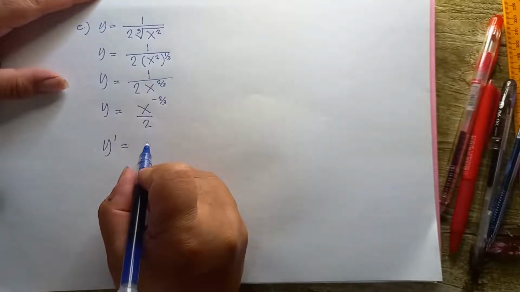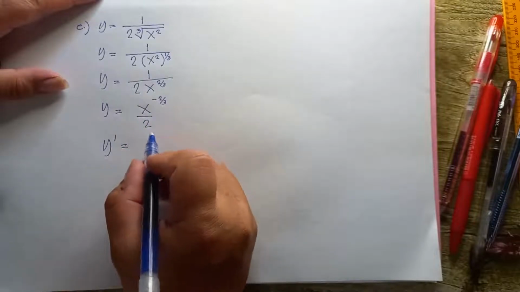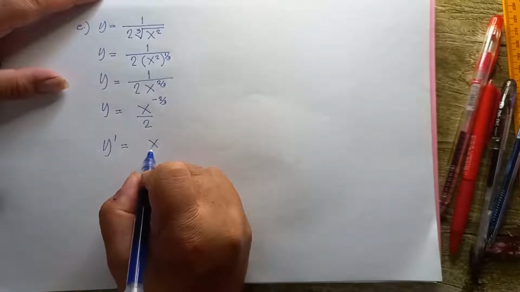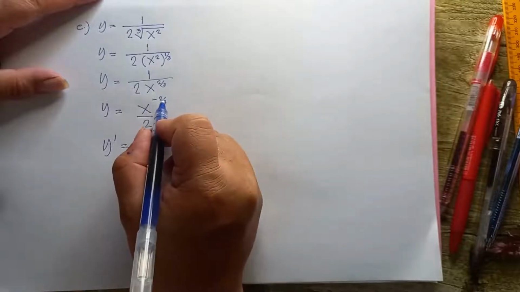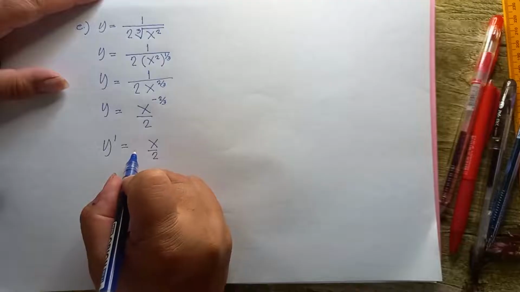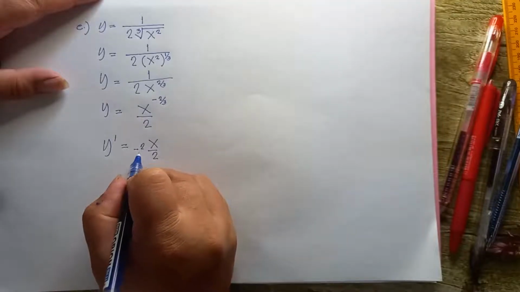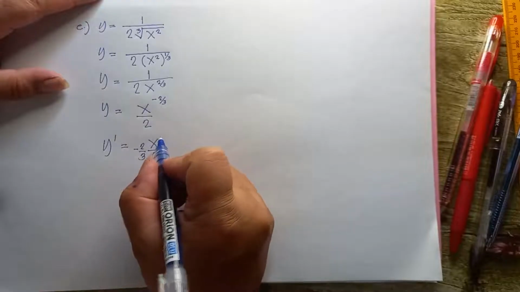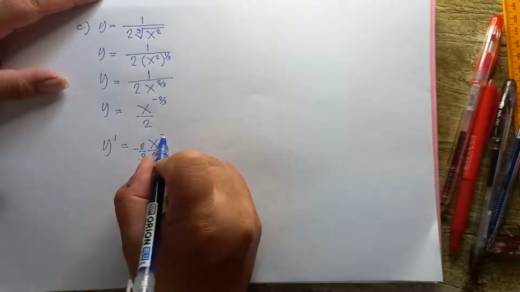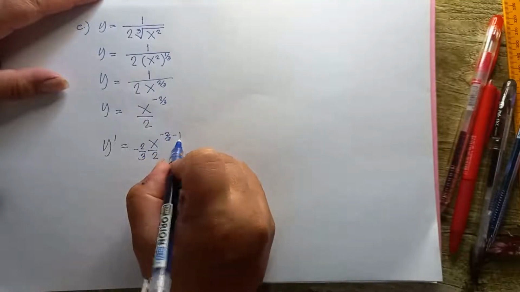To get the derivative, we say that y prime, what is our original base? We have here x over 2, but we have here the exponent, negative 2 over 3. We always have the minus 1.